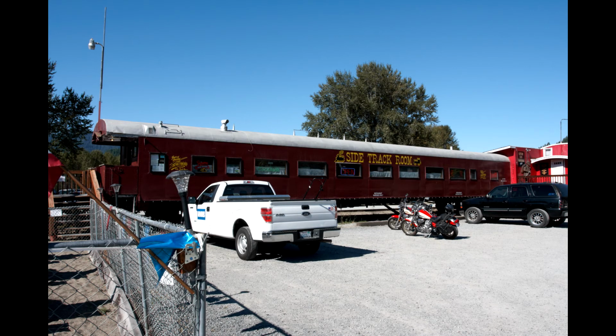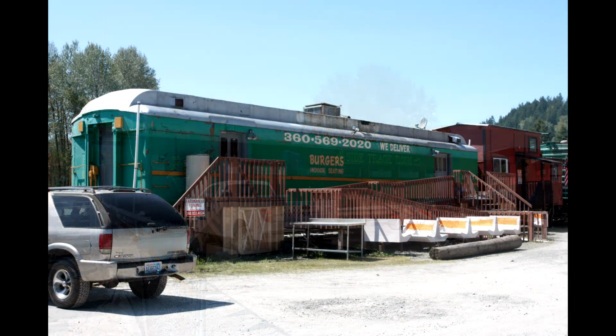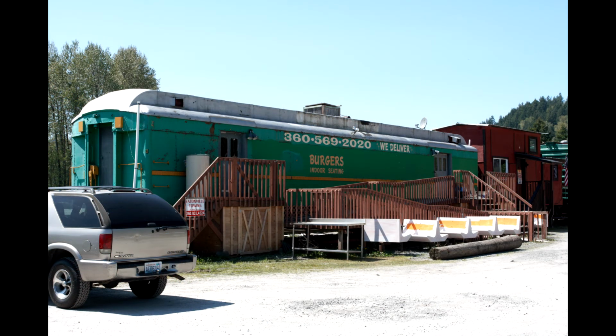The first car is a lounge car, or the bar car if you want to call it that. And then we move on to a baggage car converted into a short order cook car. They serve burgers there and fries and hot dogs. And then they have a place for you to eat outside.